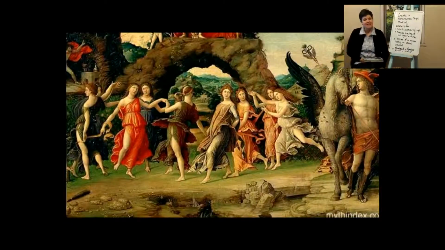And then because of the rebirth and reinterest in Greek traditions, architecture, and sculpture, a lot of stories that were painted in the Renaissance were Greek myths. So you can see Pegasus, the winged horse, that looks like Hermes, the messenger of the gods. You can see some Greek type figures dancing in the foreground.